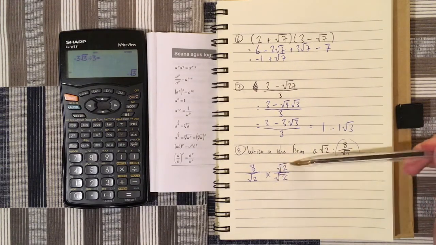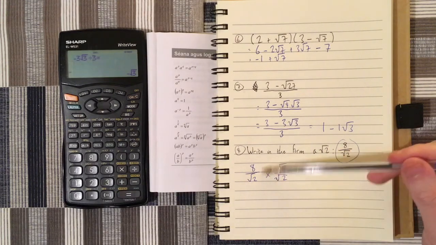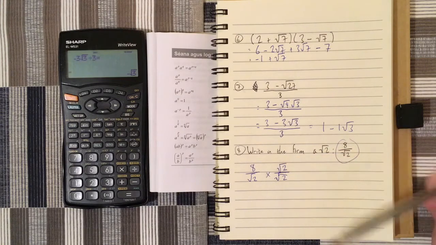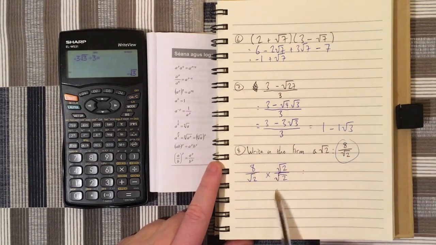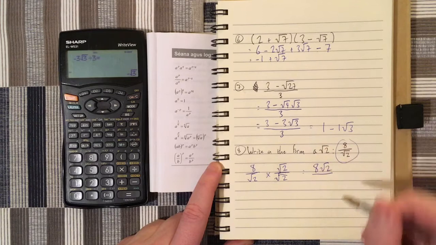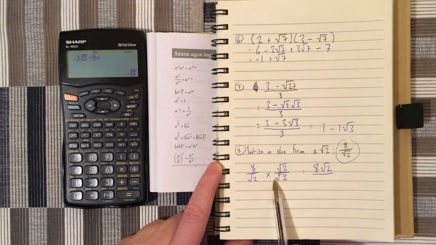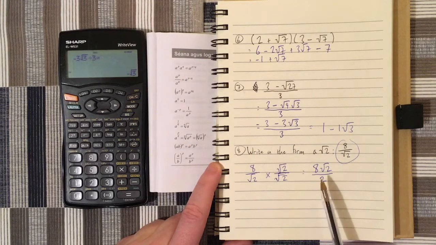So all I'm doing here is multiplying by 1. I'm doing it in quite an artificial way. That's going to let me get rid of this square root in the bottom, but I'm multiplying by 1, so I'm allowed to do it. By doing it like this, I will be able to get rid of the root on the bottom. So multiplying fractions, top by top, bottom by bottom. 8 multiplied by root 2 is 8 root 2. On the bottom, root 2 multiplied by root 2 is 2. Now I've got 8 root 2 divided by 2.